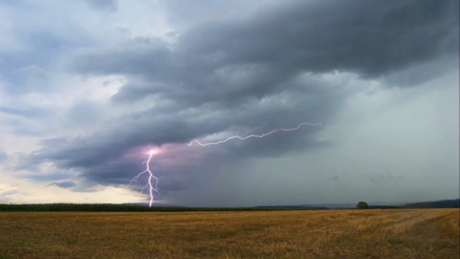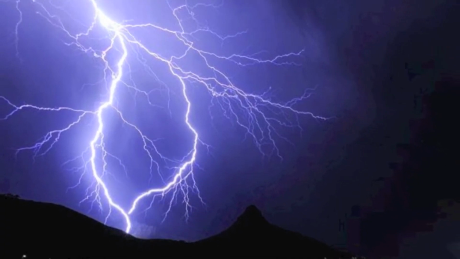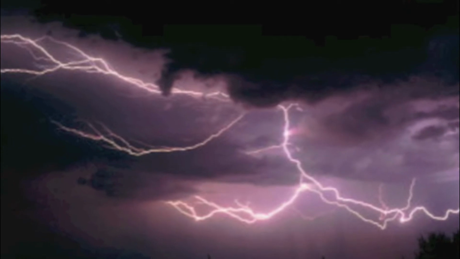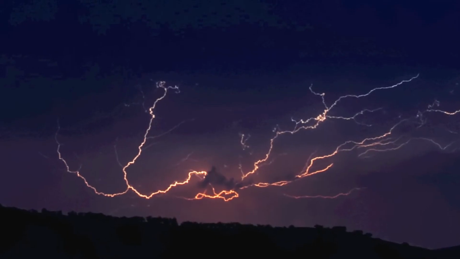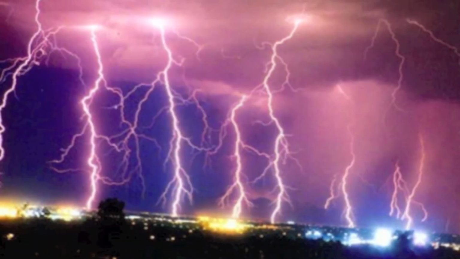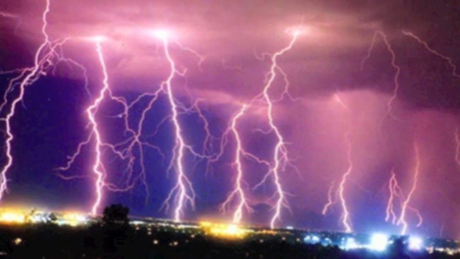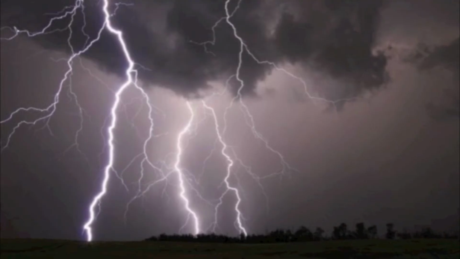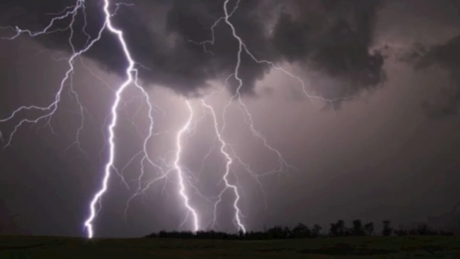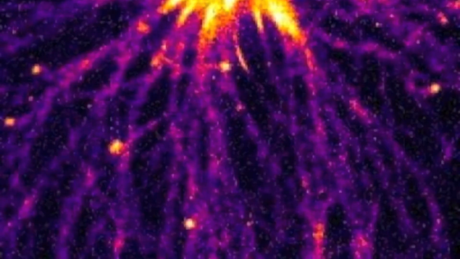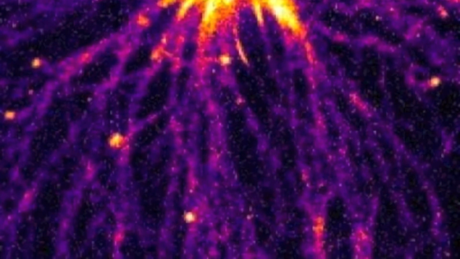Yeah, actually there are. There's lightning that happens within a single cloud, and that's called intracloud lightning. There's lightning that happens between two clouds, and that's called cloud-to-cloud lightning. And then there's the lightning that goes from the cloud to the ground. You've probably seen a lot of that. It looks like the nice lightning bolts. That's called cloud-to-ground lightning. There's also lightning that happens from the top of thunderstorms up into the ionosphere. That's called sprites. And so you typically don't see those, but it is another type of lightning.